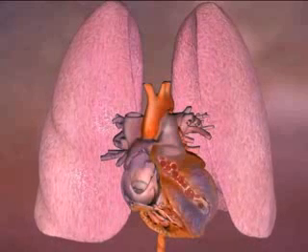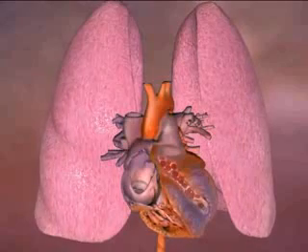The progressive nature of congestive heart failure, if untreated, ultimately causes death.